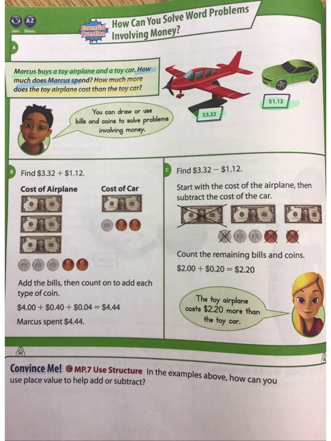So first we want to find out how much he spent. So we're going to add the two numbers together. We have $1, $2, $3, and 10, 20, 30, 31, 32 cents. And then we have the cost of the car, which is $1, 10, 11, 12 cents. So we're going to add the bills, then count to add each type of coin. So if we add the bills, we have $1, $2, $3, $4. And now we can add the coins.